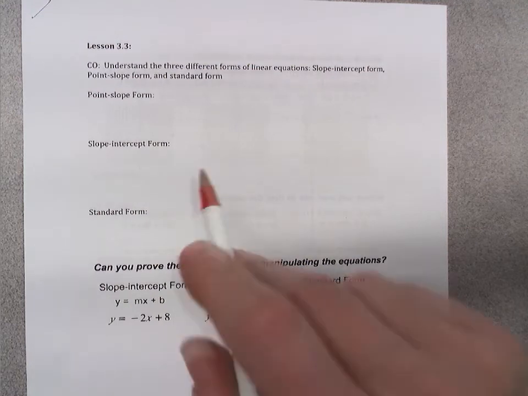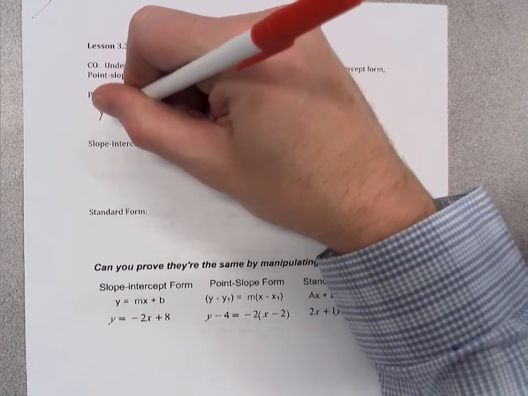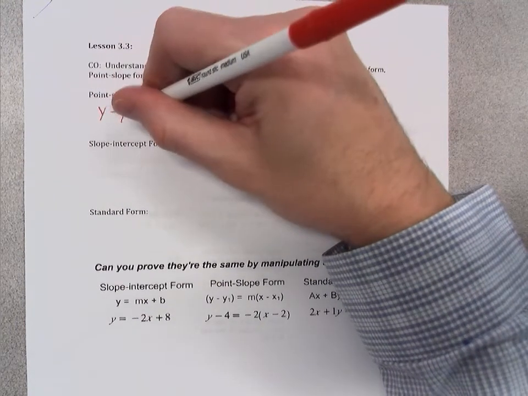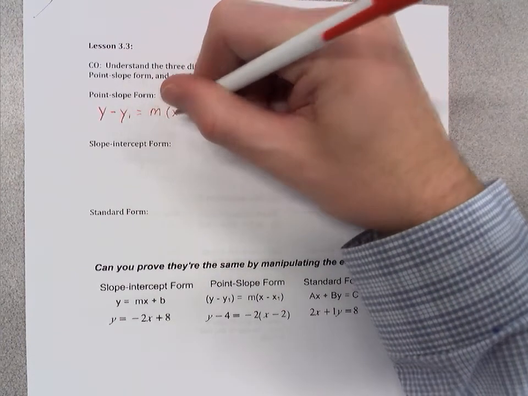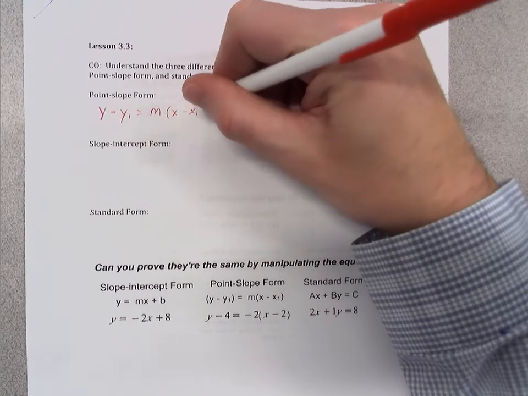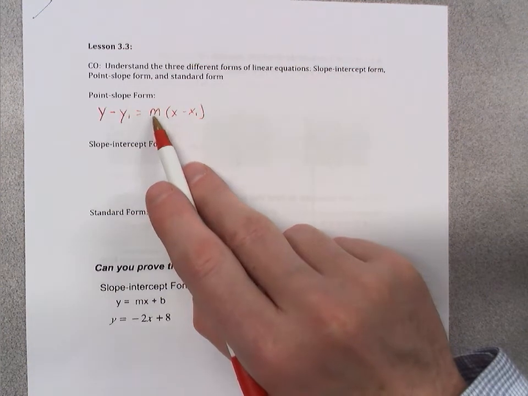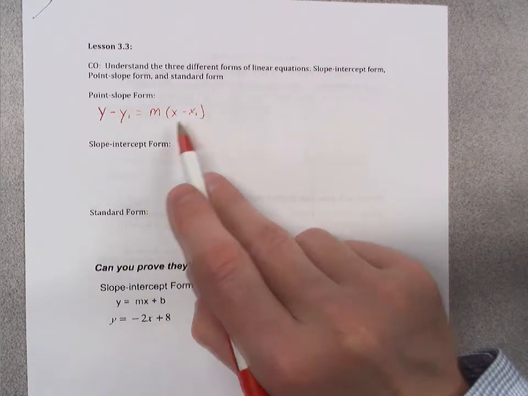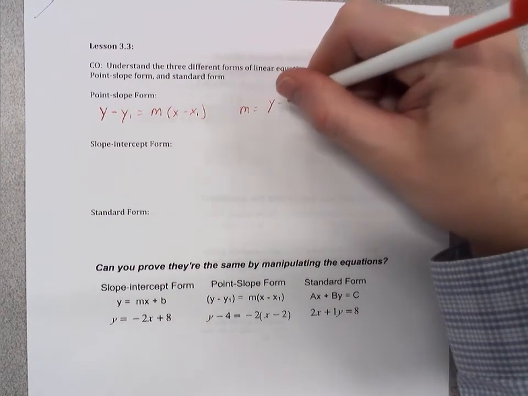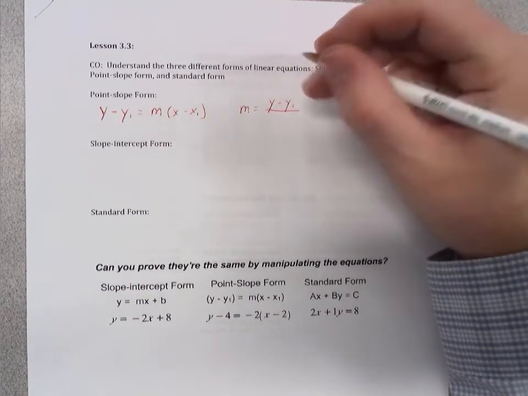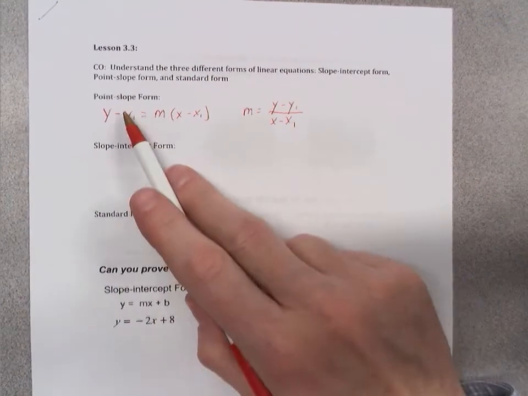So the point-slope form is simply y minus y sub 1 is equal to m times x minus x sub 1. If you'll notice, if we were to take this equation and rearrange it so that we just have m, we could divide both sides by x minus x1, and we would get the equation for slope, y minus y1 over x minus x1. So that is the point-slope form.